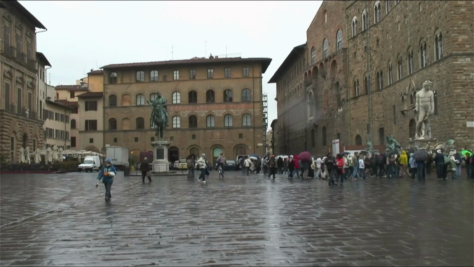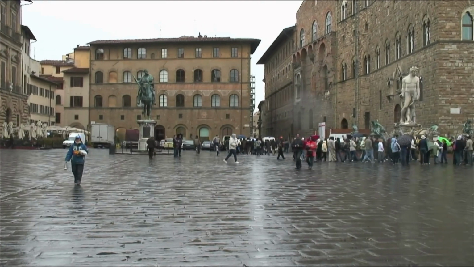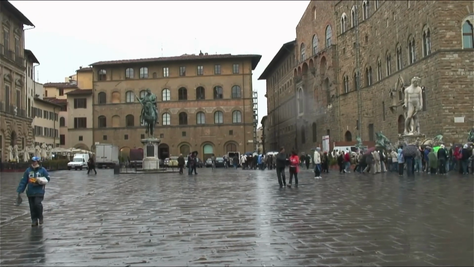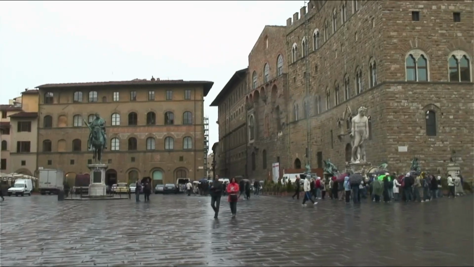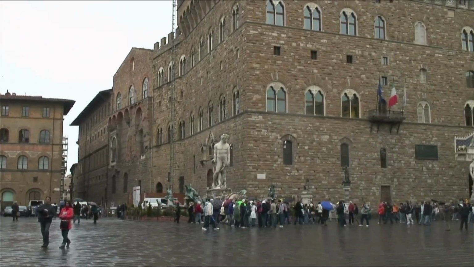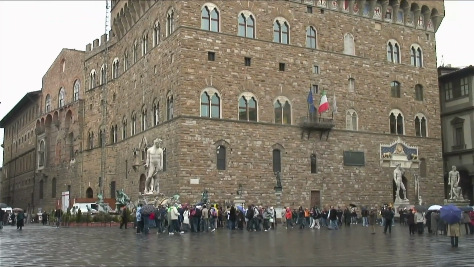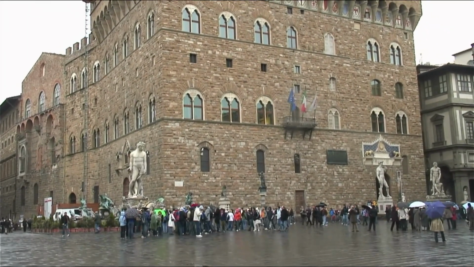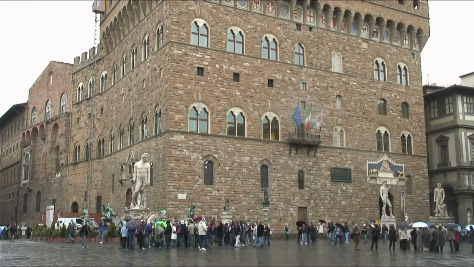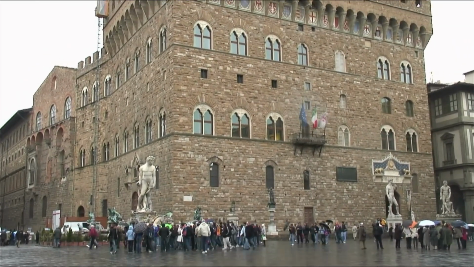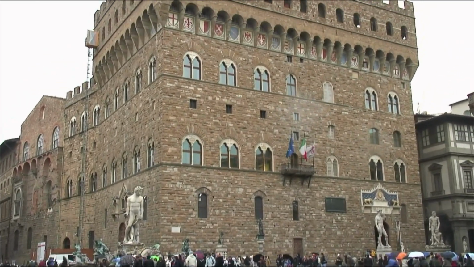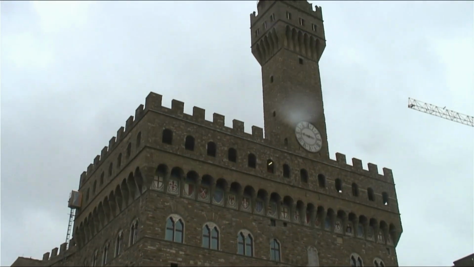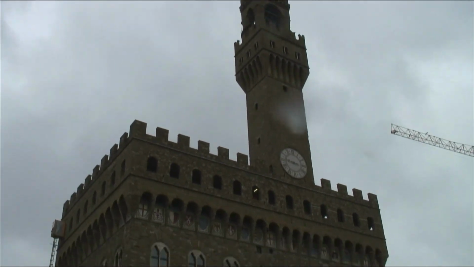It's the beginning of Florence, Italy, now in the Piazza della Signoria. And this big building there is the Palazzo Vecchio, Old Palace. There's the City Hall, which still operates as the City Hall. Built in 1530.